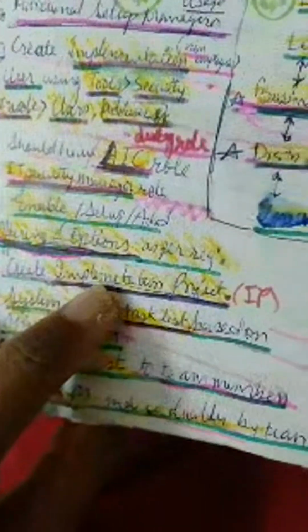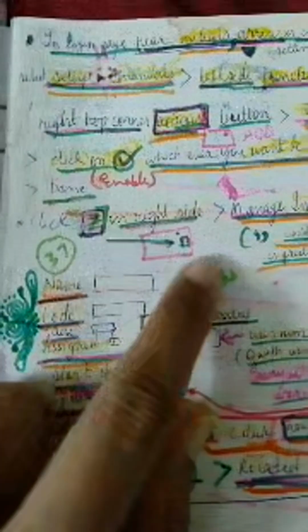Next one is to create an implementation project. So on the right side we have a task bar. This was the action button, and this is the task bar on the right side. So manage implementation project, we'll click on that, we'll click on plus, and we'll give the details. Again, here there are multiple options like managing the configuration package, etc.